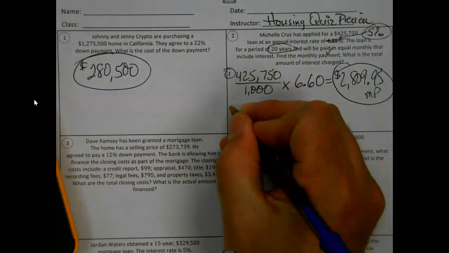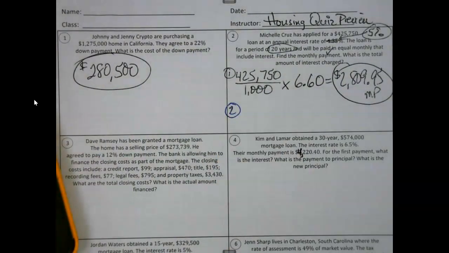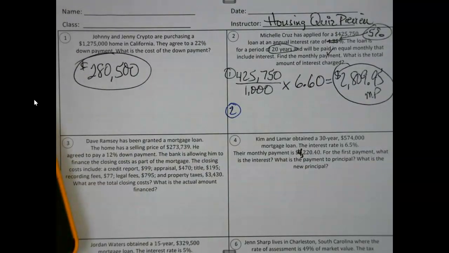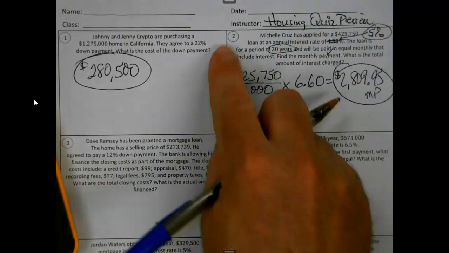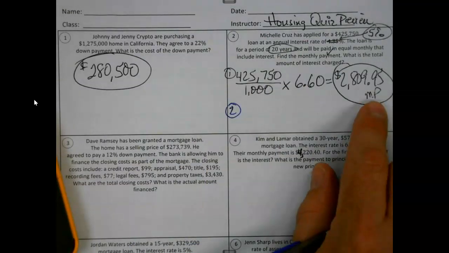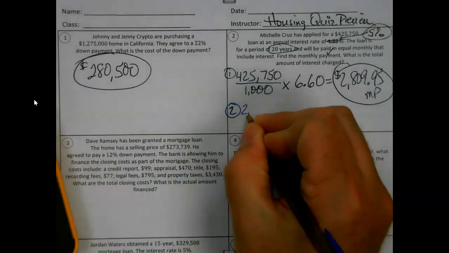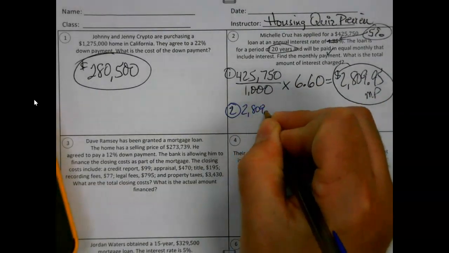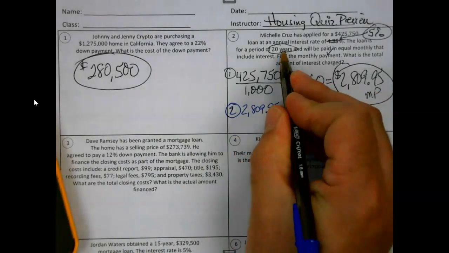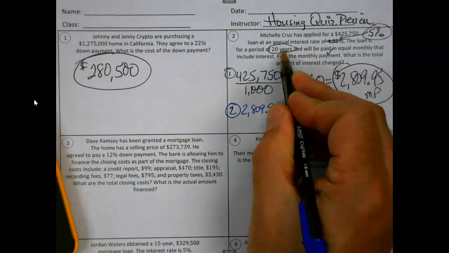Now this takes a little more work because now I need to find out how much I am paying over the life of the loan. I don't see anywhere where I could break my monthly payment into pieces. So if I take my monthly payment, 20 years, we're going to want to do it in months.